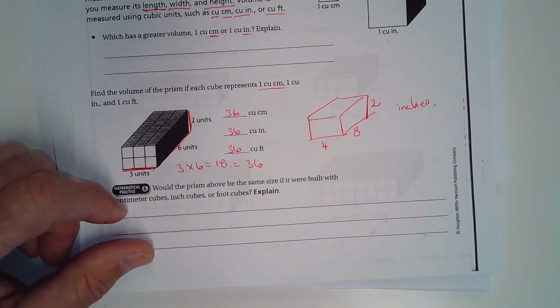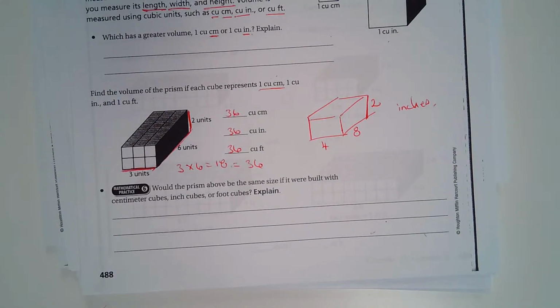Well, I want to know what the volume would be. Everybody do that one.